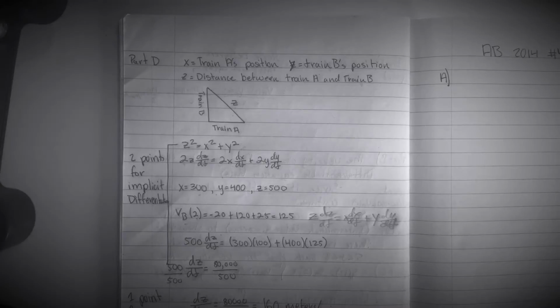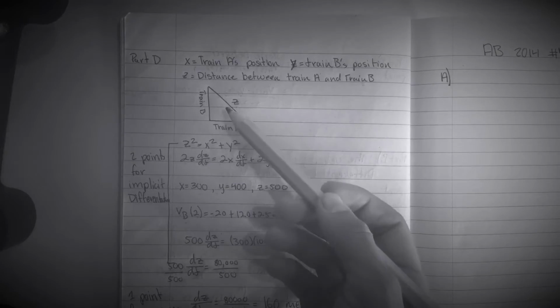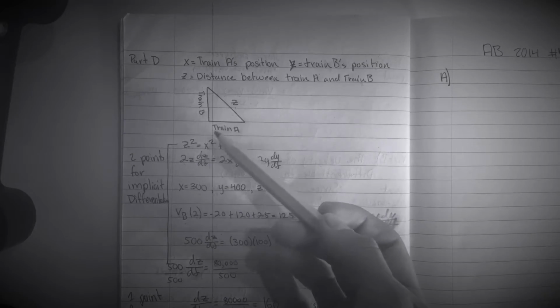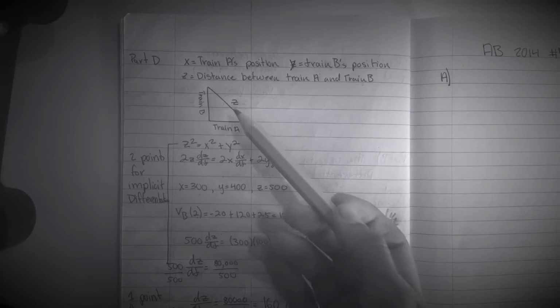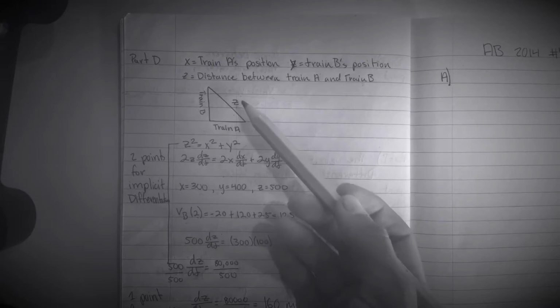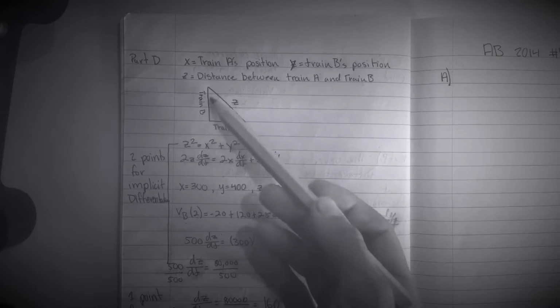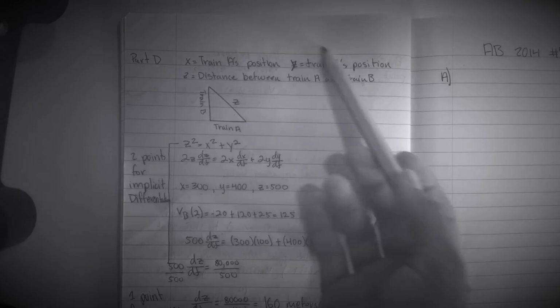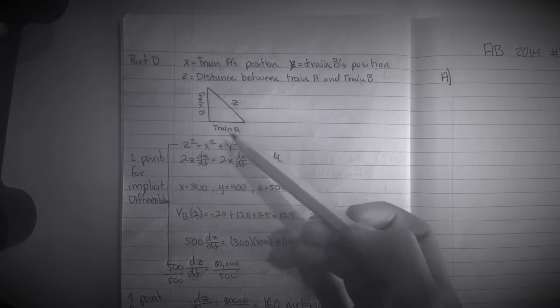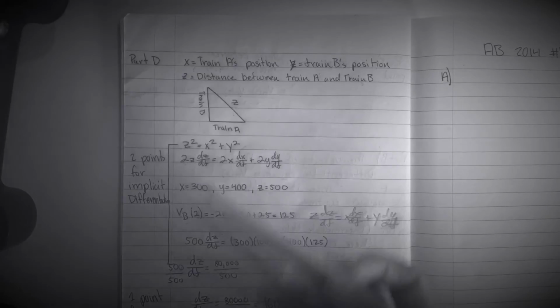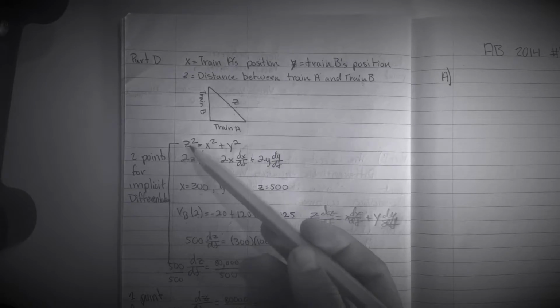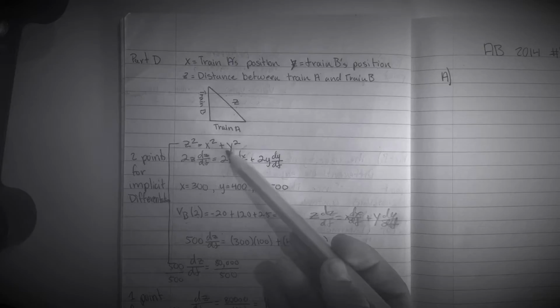To make this problem easier, I drew a visual triangle to show that train B is traveling in a different direction than train A, and the hypotenuse, or the distance in between them, is represented by Z. Train B's position is represented by Y, and train A's position is represented by X. So we have a formula, Z squared equals X squared plus Y squared.